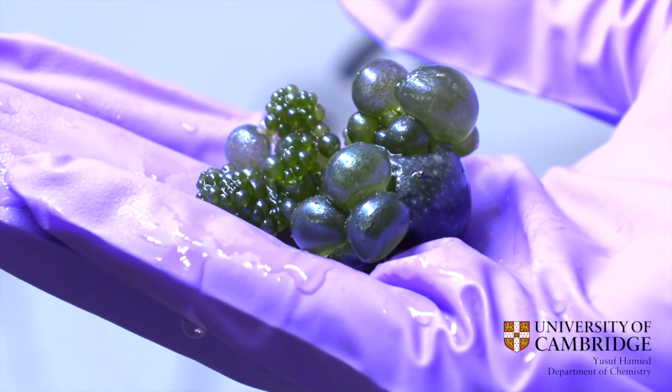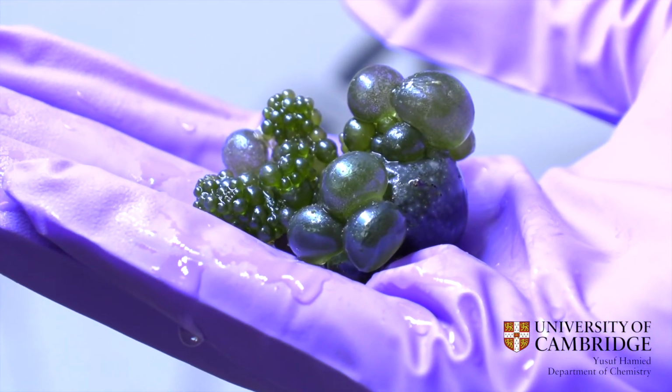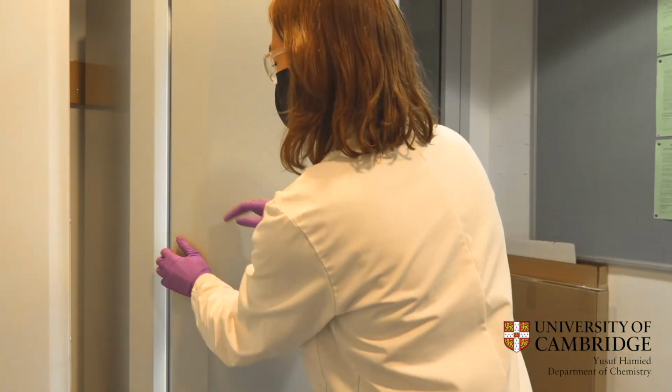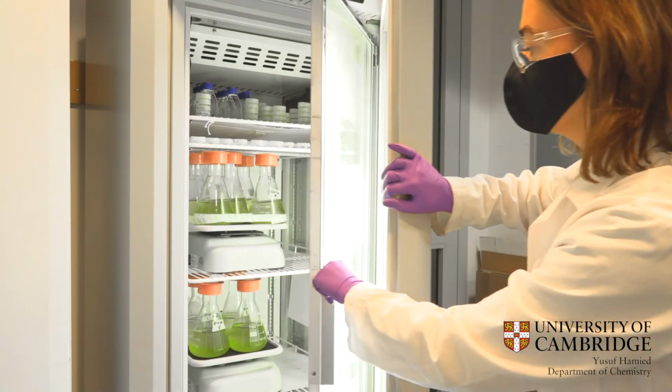In addition to structurally colored algae, we also look at other species of algae to study their light management in bioreactors to optimize their growth.